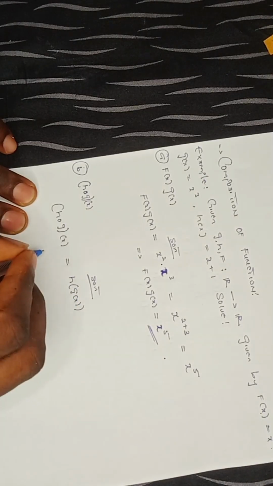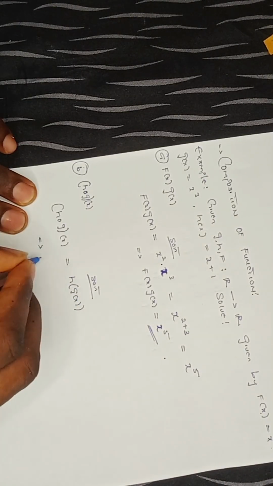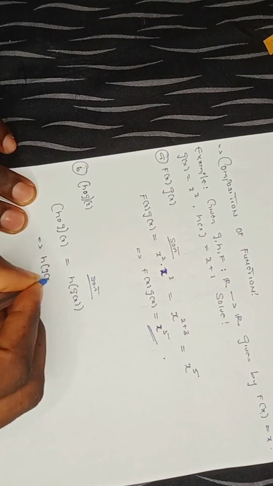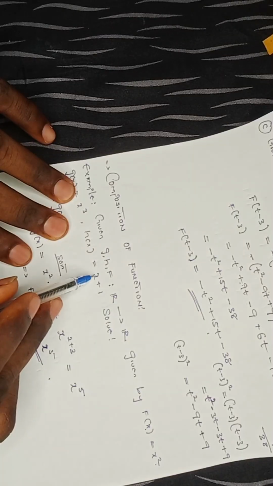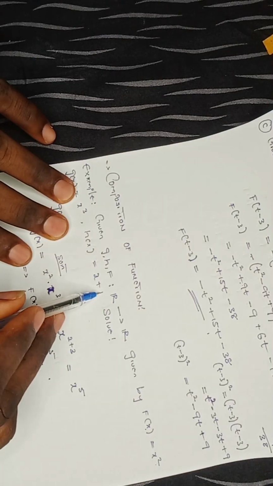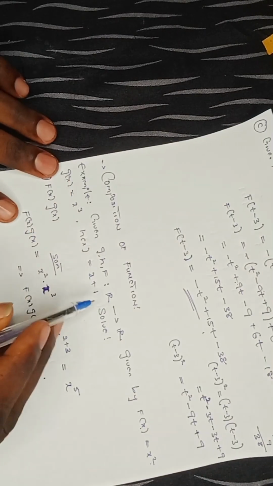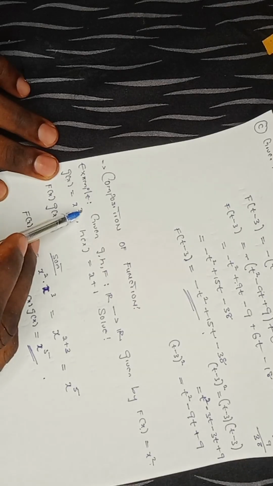So this implies that h of g of x will be equal to, so what's my h of x? Remember, my h of x is x plus 1. And my g of x is x cubed. So we're asked to put g of x into h of x. That means anywhere you see x in h of x, put the value of g of x, and the value of g of x is x cubed.